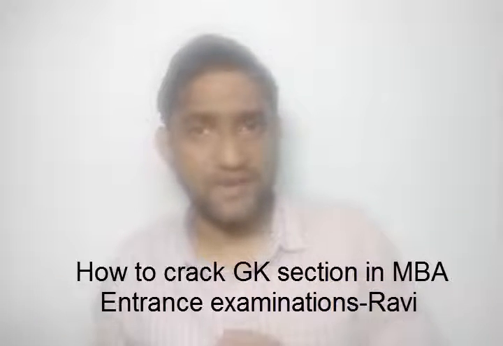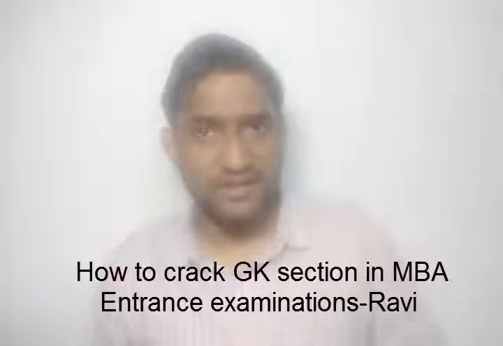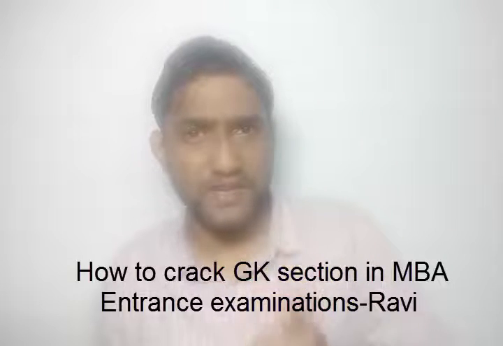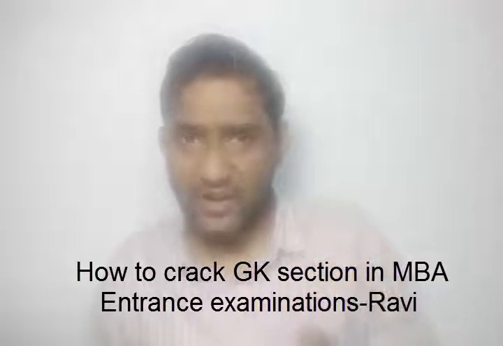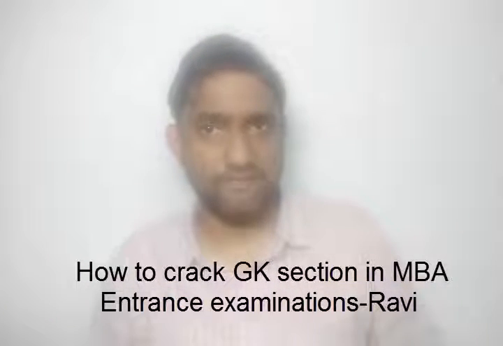And from the TISS perspective, for polity, economy, or history, the small book of Arihant Publications, or any publications, a 30 rupees book or 35 rupees book, which gives an outline about Indian history or polity, is highly enough to crack the examination.